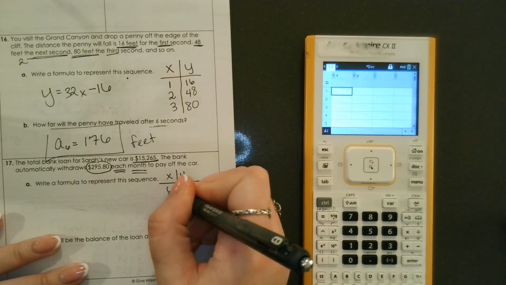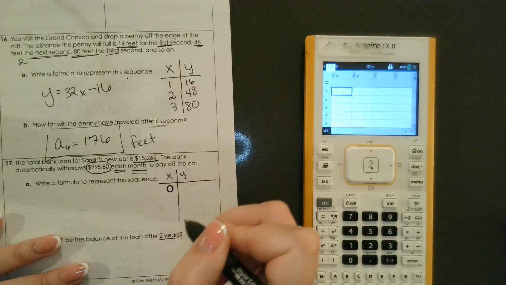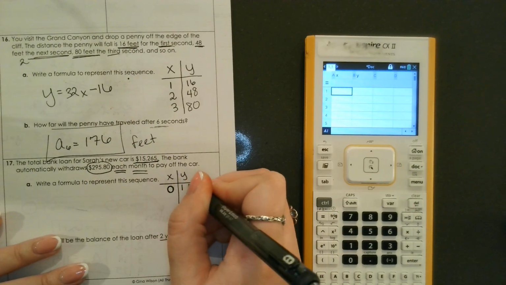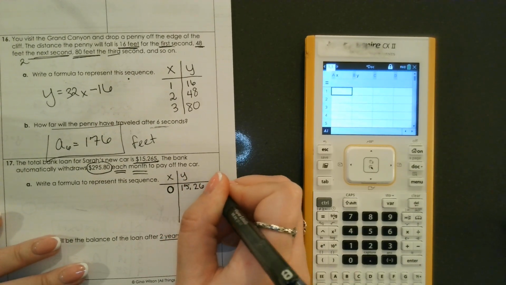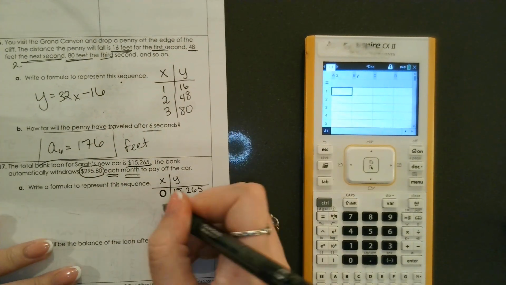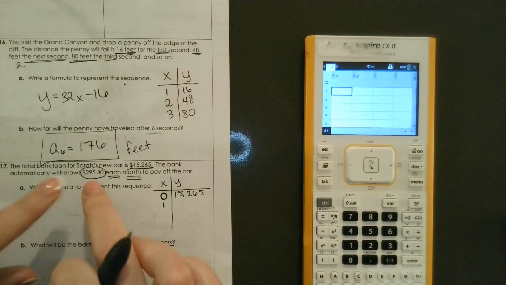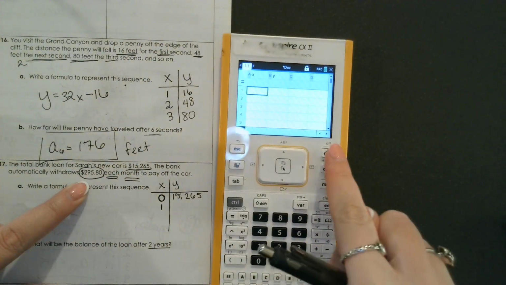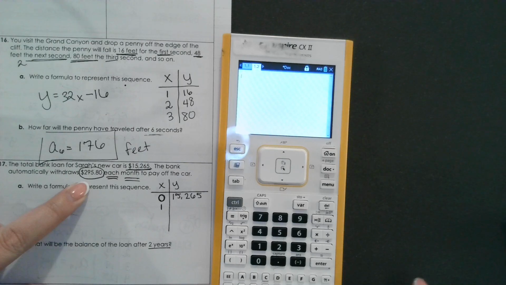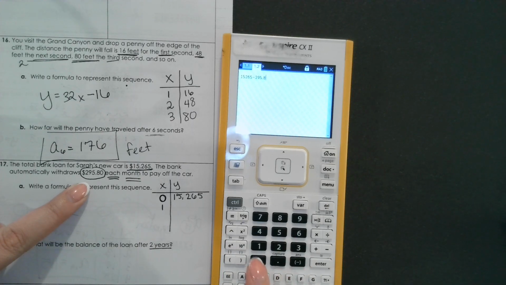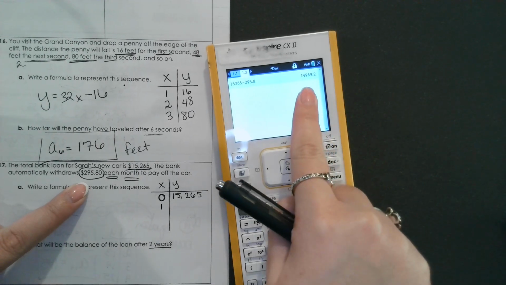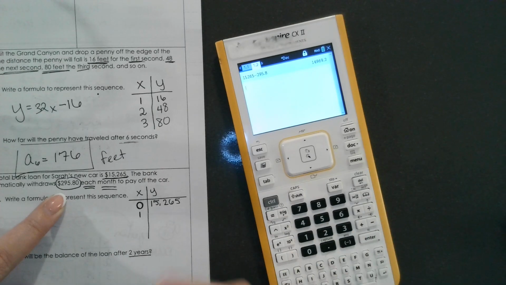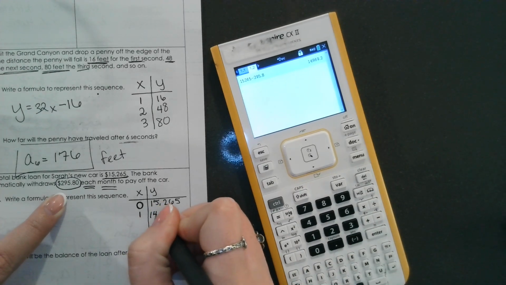At 0 months, the loan is $15,265. After 1 month, they withdraw that much from the original loan. So I am going to subtract. I'm going to go to my normal calculator. And I'm going to ask, what is $15,265 minus $295.80? Well, that is $14,969.20. So I'm going to write that down.